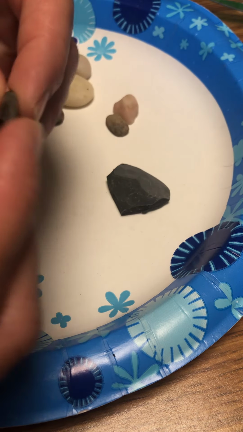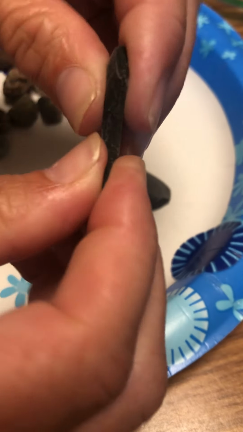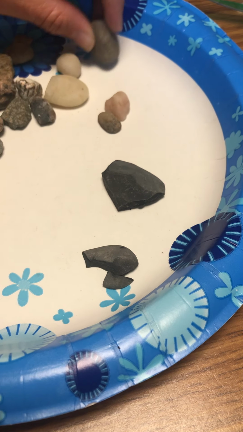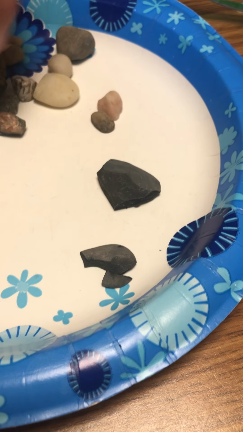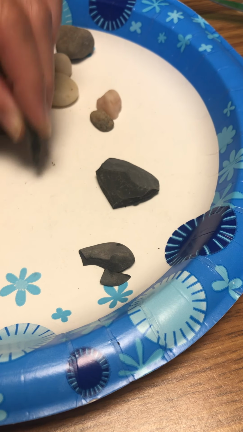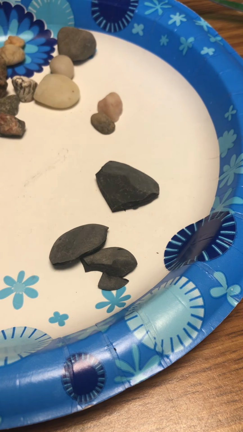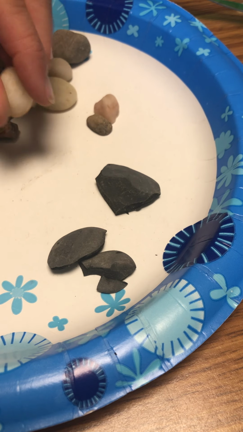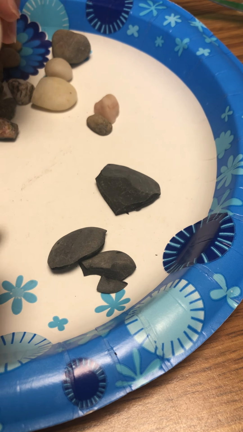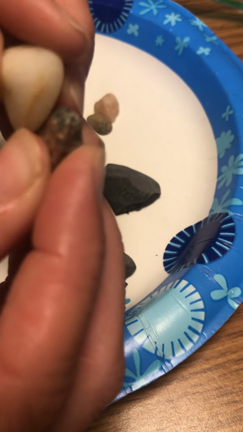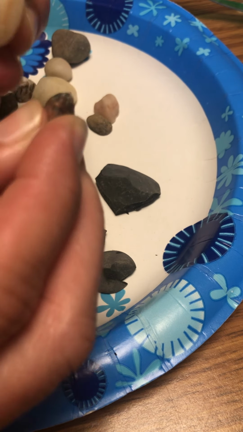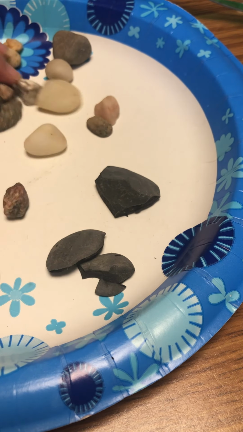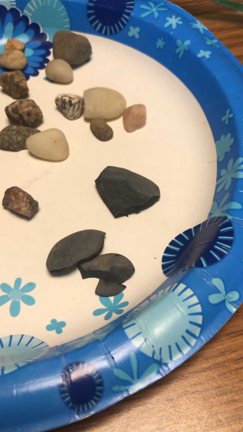I could also see which rocks break easily, like this one, and make a soft group versus a hard group, or test out which rocks are able to mark on my plate and make a mark as far as writing, because if they make a mark like this, that means that it's a softer rock. If it doesn't make a mark at all, it's a very hard rock. You could also take your rocks and scratch them together and see if you get any dust. And if you get dust from one of them, that means it's a softer rock than the other one. So lots of cool ways that we can sort our rocks by their physical properties.